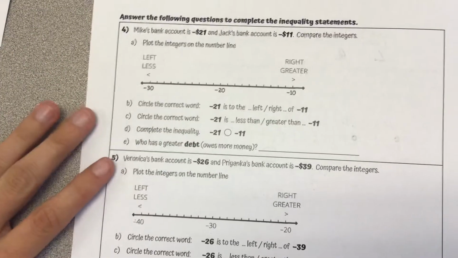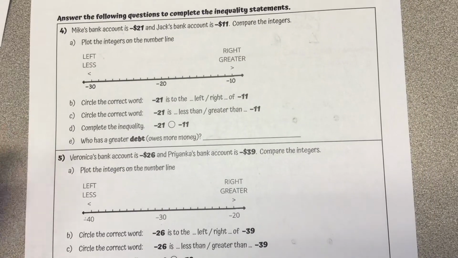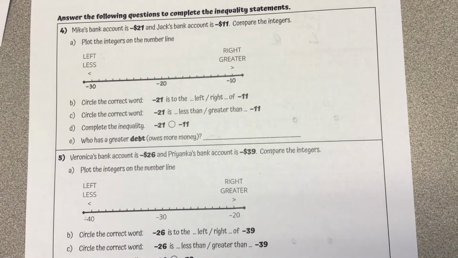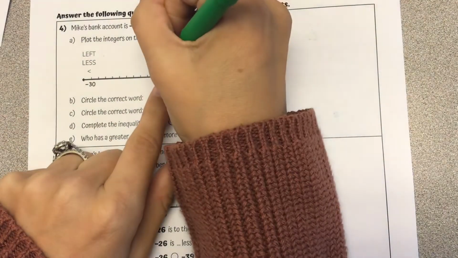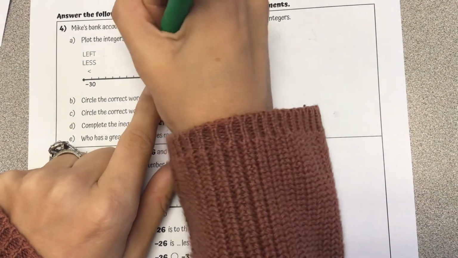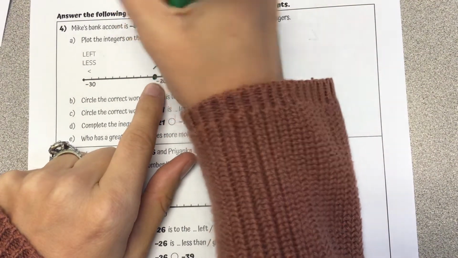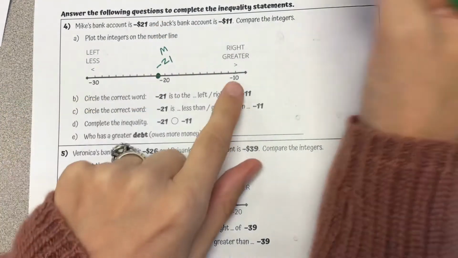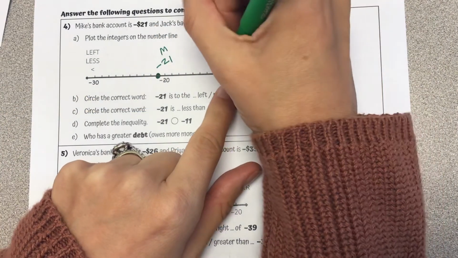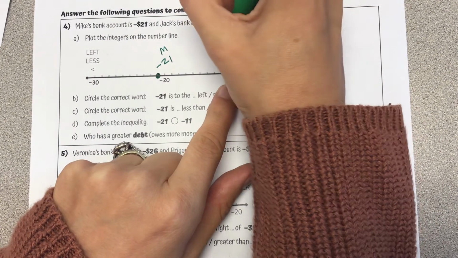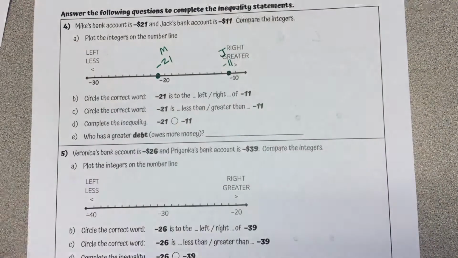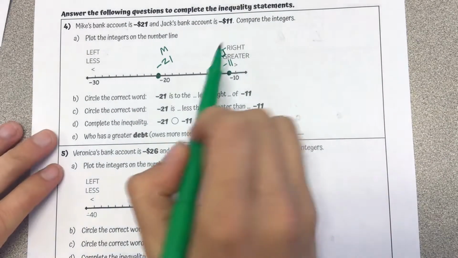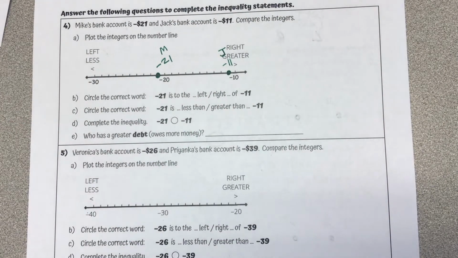Now let's look at some real world scenarios. Mike's bank account is -$21 and Jack's bank account is -$11. Compare the integers. So -21, I'm going to start at -20, it goes backwards. So -21 is right here. I'm also going to write an M to show that that is Mike's bank account. Then we're looking for Jack. It's at -11. I'm going to start at -10, go backwards to -11. I'm going to write a J to show that that is Jack's account.